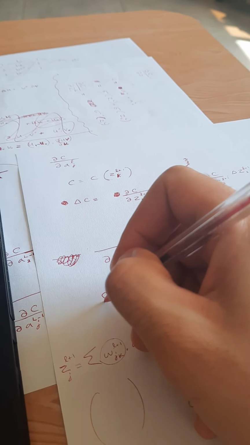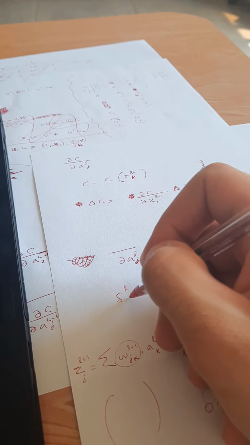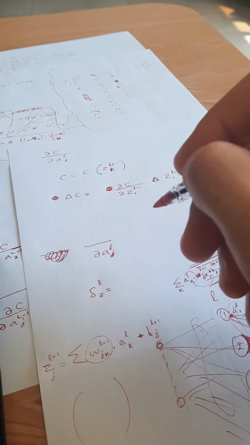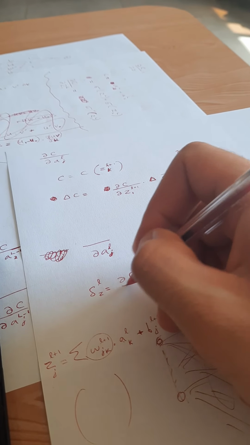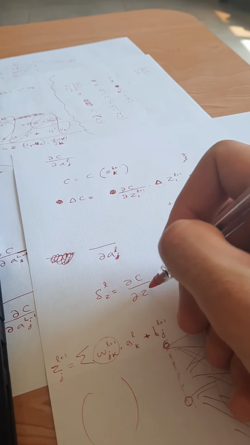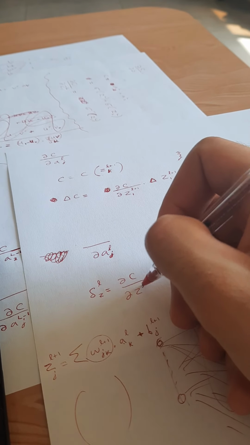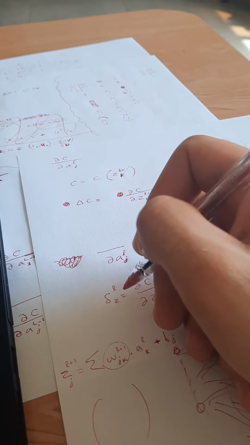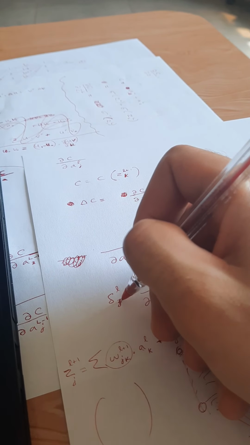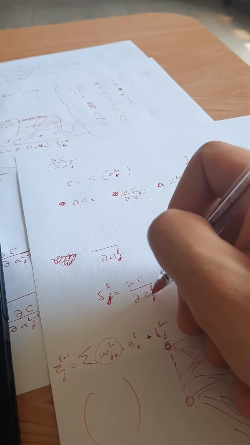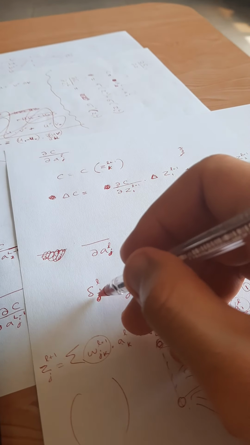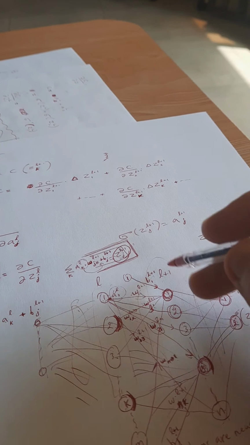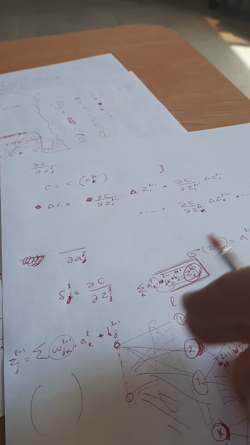For example, if we're talking about the error of the neuron z in the layer L, it's the partial derivative of the cost over z, again L. Did I say z? I should have said j, the neuron j. For example, this one, but here it should be called L, not L plus 1. Big deal.